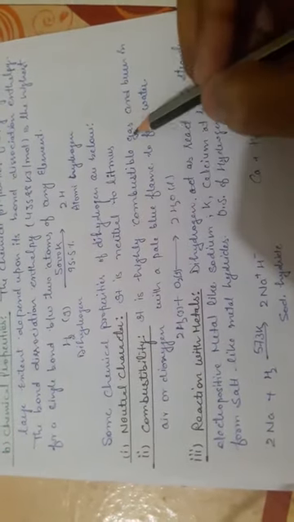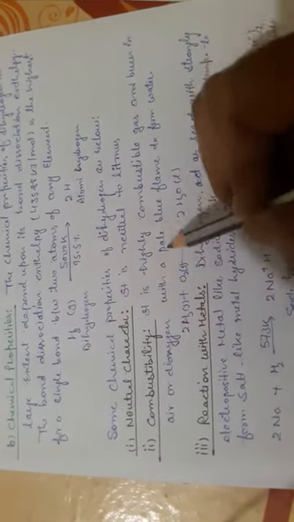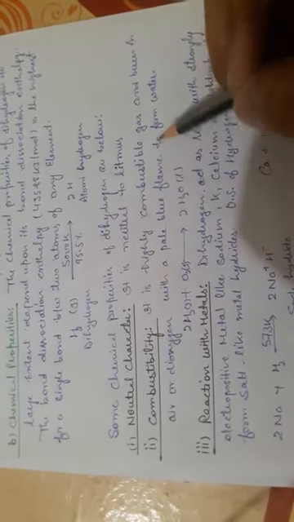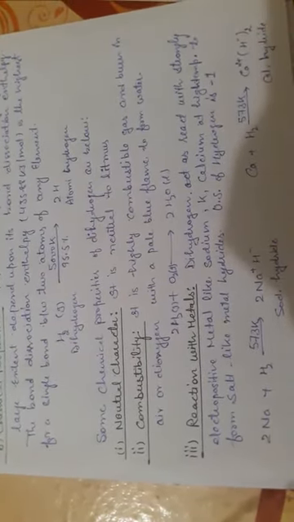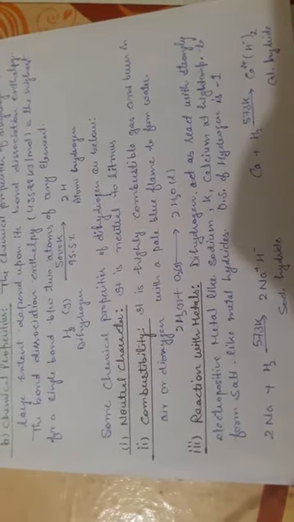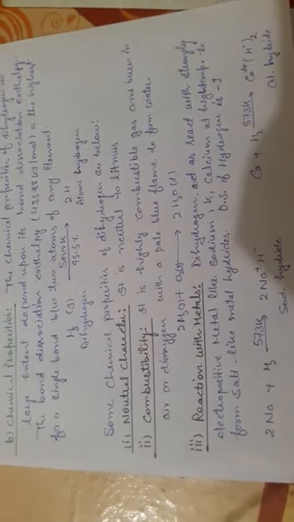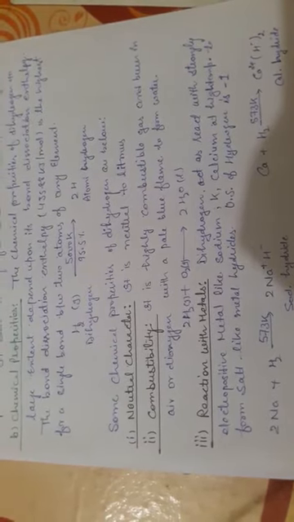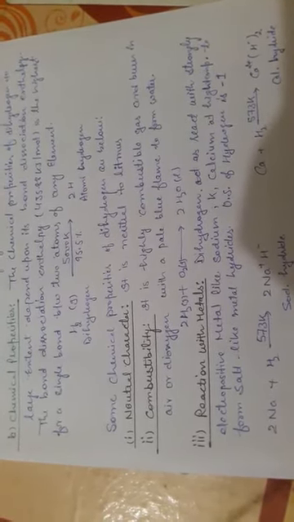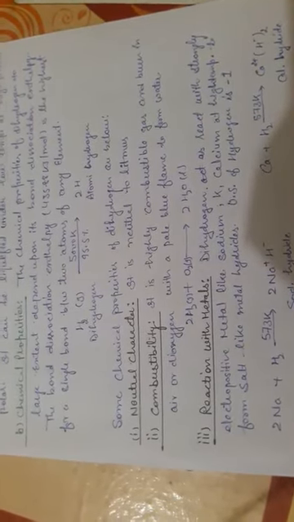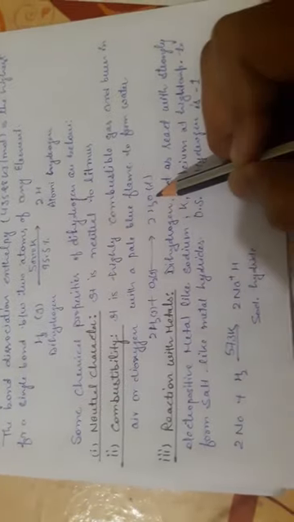It is a highly combustible gas and burns in air or dioxygen with a pale blue flame to form water. So hydrogen reacts with oxygen to form water molecules.